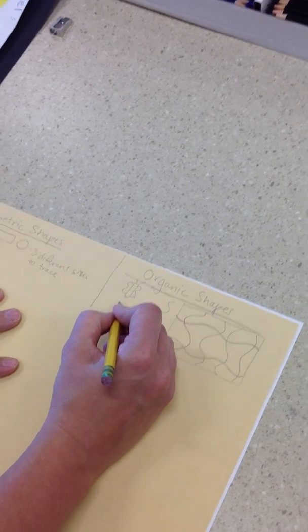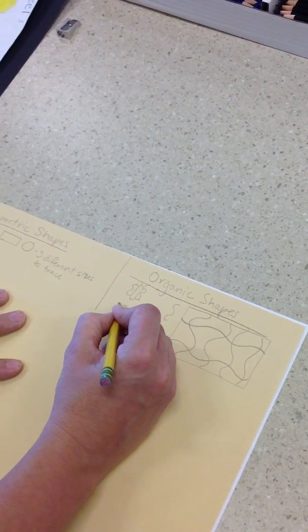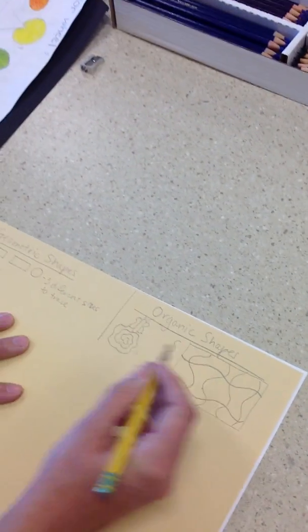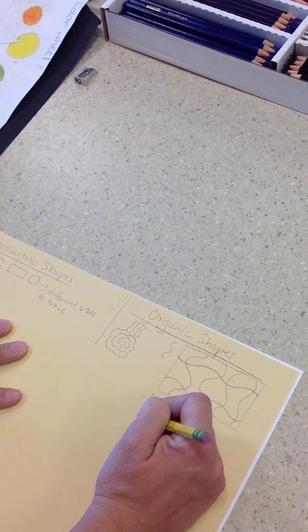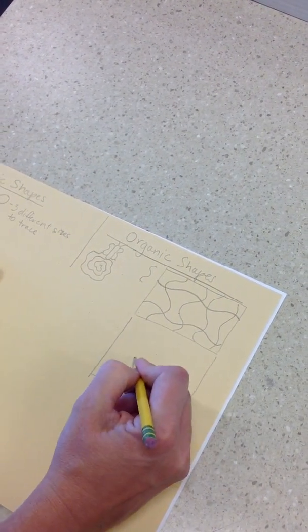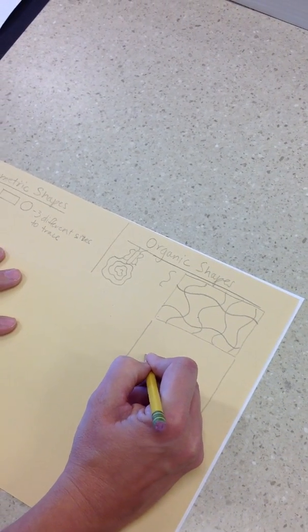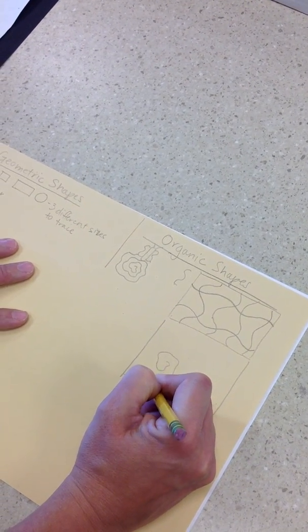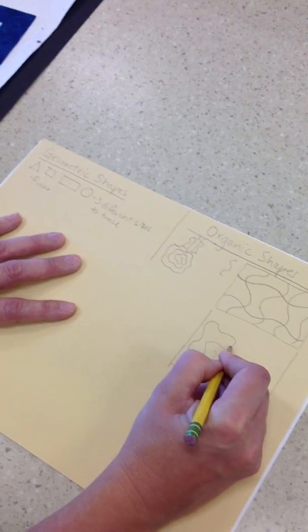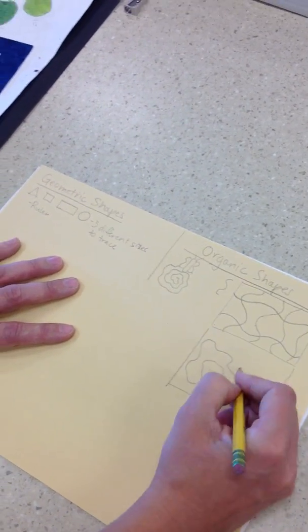Okay, another one might be shaped kind of like a flower. Now it's not a flower, but it's a way to develop your design.